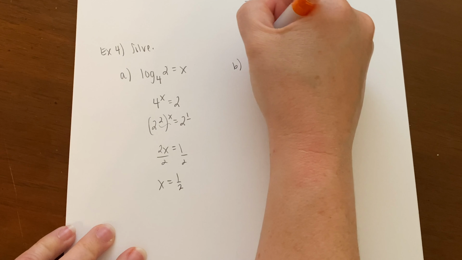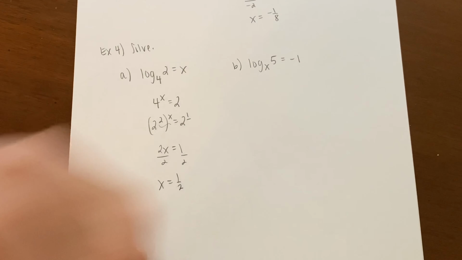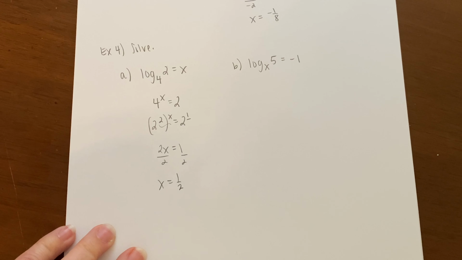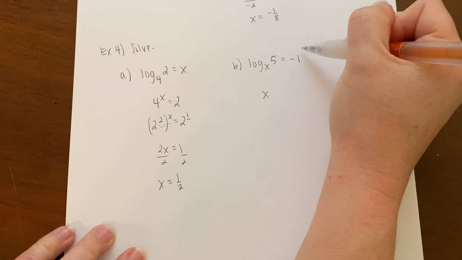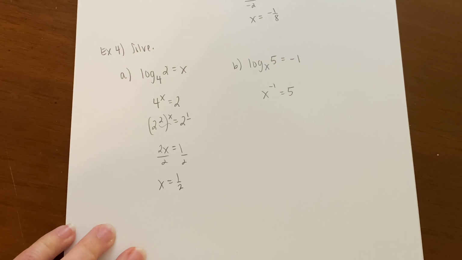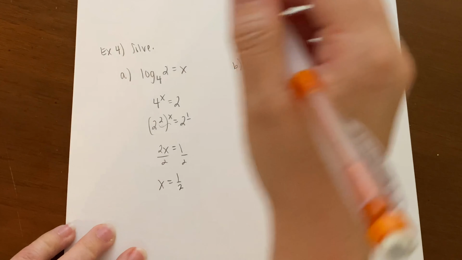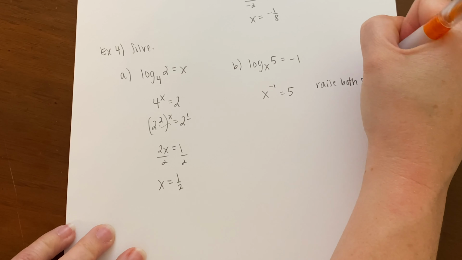Last one, log base x of 5 equals negative 1. We're going to rewrite it in exponential form first. So the base stays the base, x. The others switch place. So the 5 goes over there, the negative 1 comes over here. All right, this one's a little bit weird. We haven't done one like this before. We have x to the negative 1 power. We want x to be by itself. We want it to be to the first power. So what we're going to do is raise both sides to the negative 1 power.